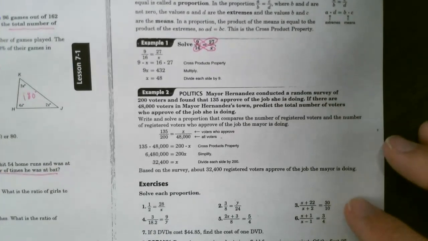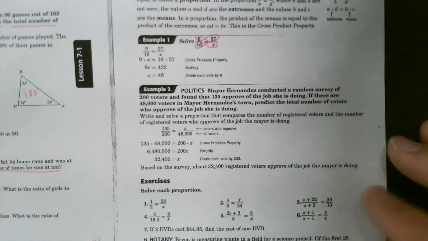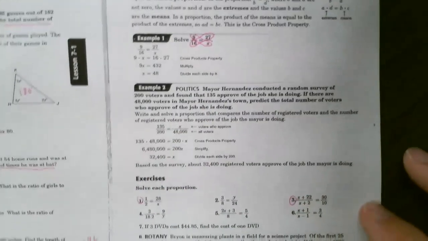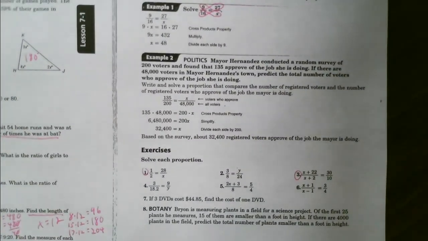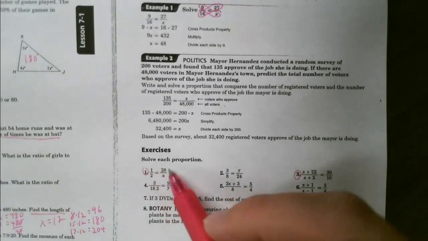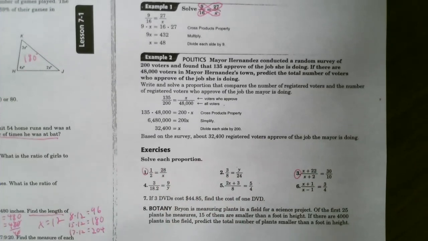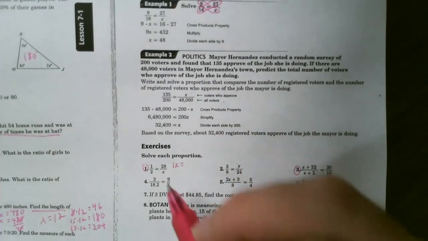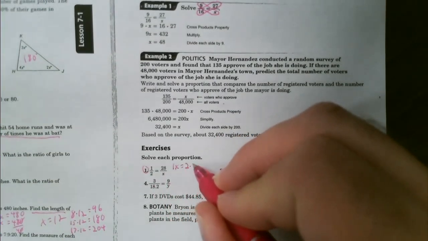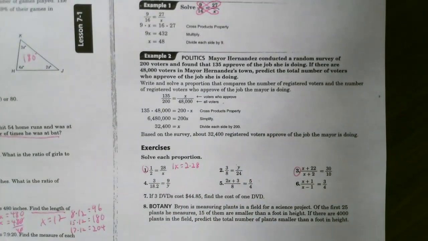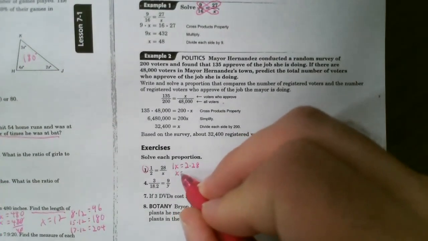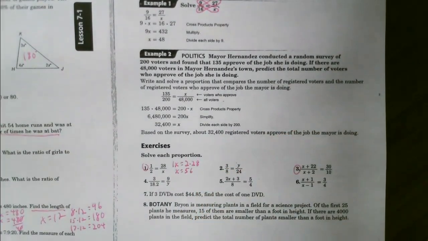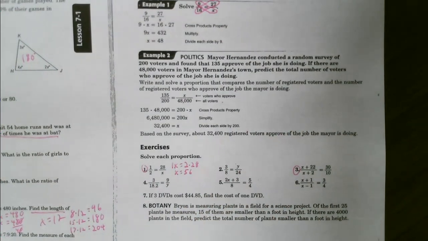All right, let's go down and do an example. Actually, we're going to do 2 examples. We'll do 1 and we'll do 3 on this side. So 1 is pretty straightforward. We have a couple numbers, and they're already set up in a proportion. All we have to do is cross multiply. We're bringing the x over and multiplying it with the 1, and bringing the 2 over and multiplying it with the 28. 1 times x is x. 2 times 28 is 56. That's our answer.